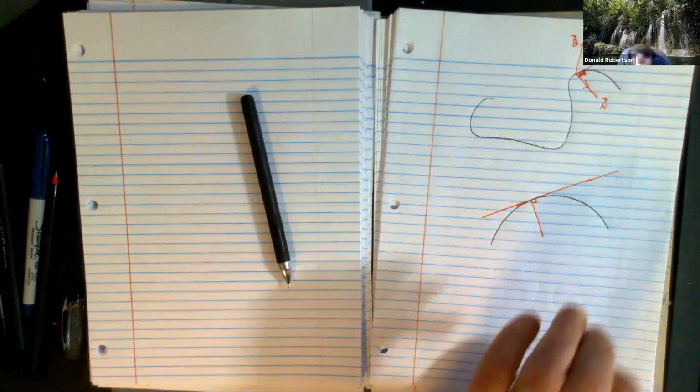Do you see it just naturally follows? That's kind of the reasoning behind it. Although that doesn't look like a circle, if you zoom right in, isn't every curve a bit circular eventually?